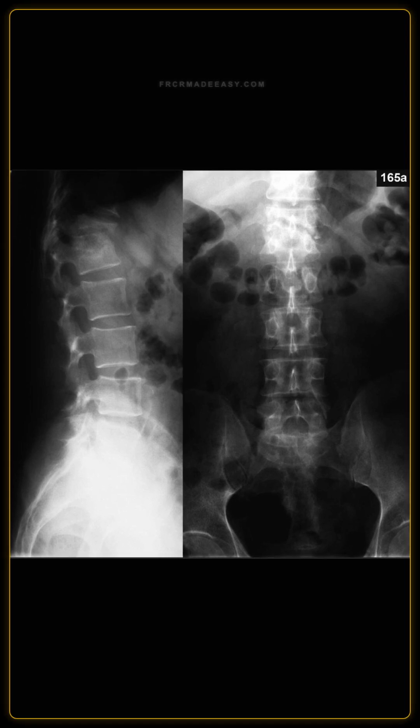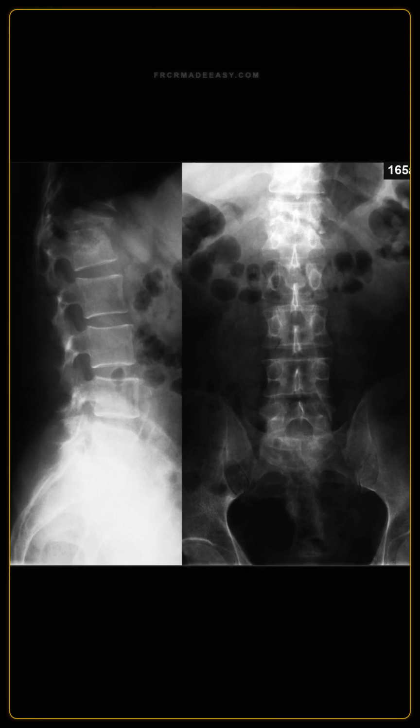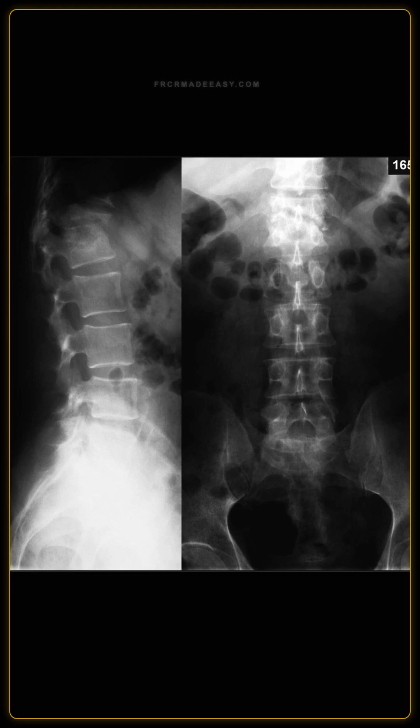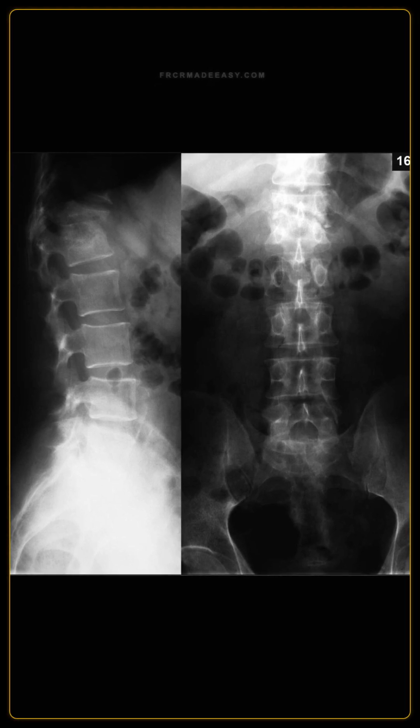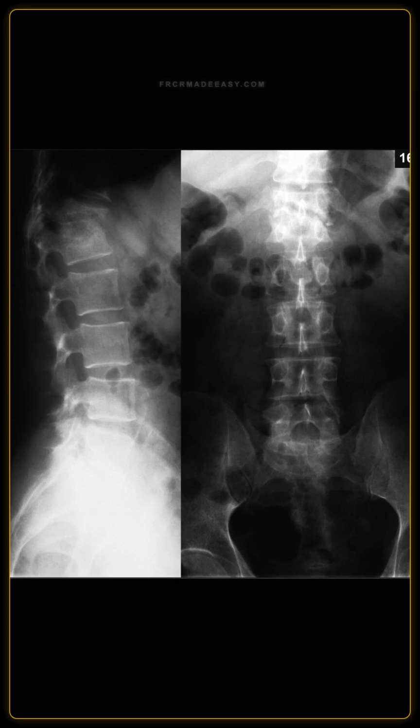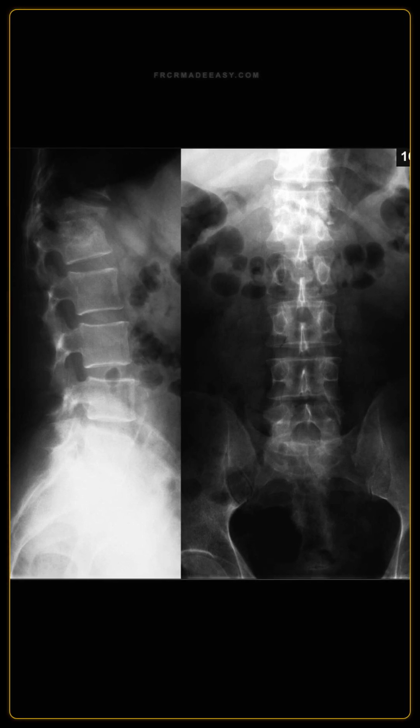A 45-year-old male presents with severe, progressive back pain of several weeks' duration. I'm showing you the anteroposterior and lateral radiographs of the spine. Describe the findings.